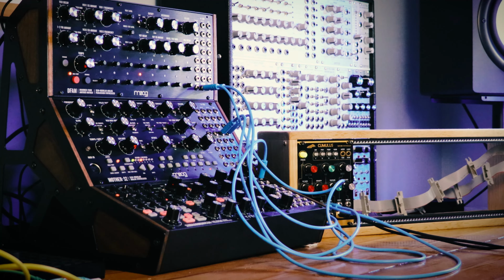Okay, I won't get too much into it this time. Let's go ahead and check out the music. All right, so this is the patch that I had hooked up in the intro.